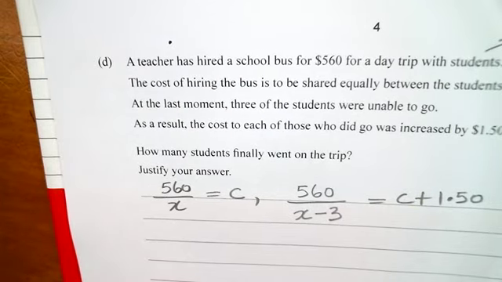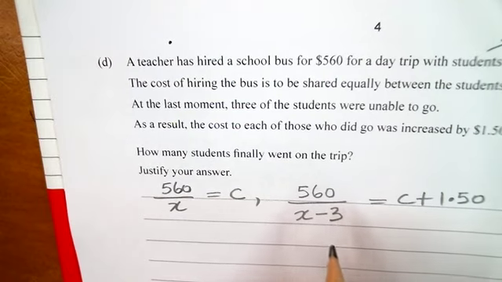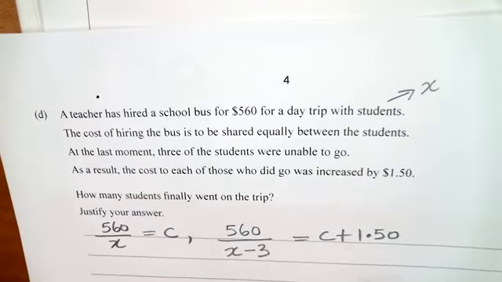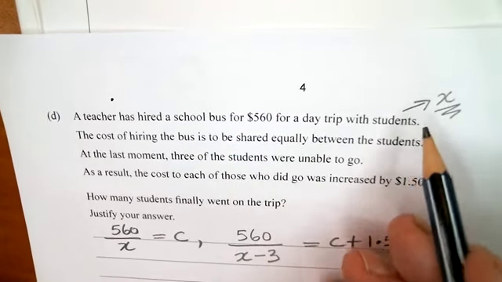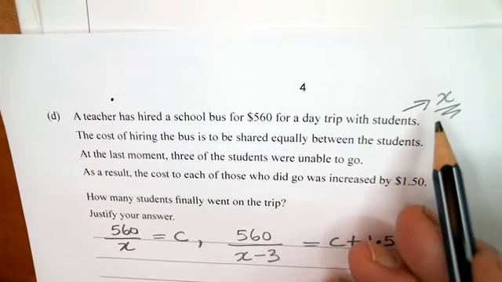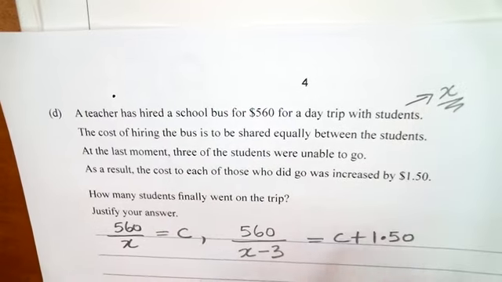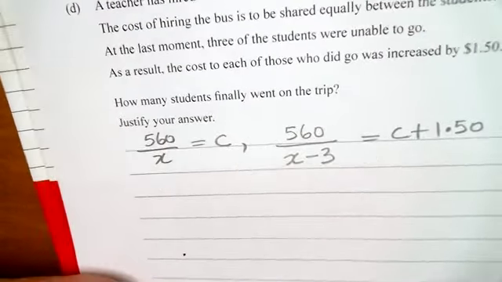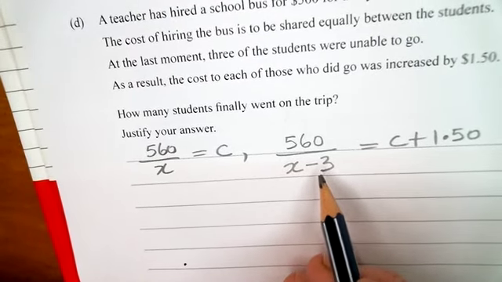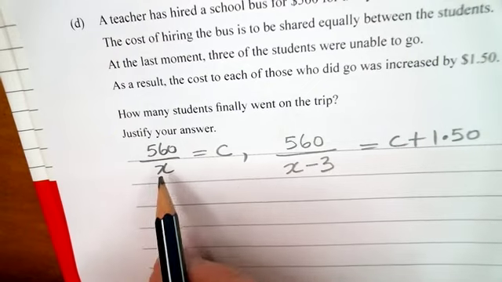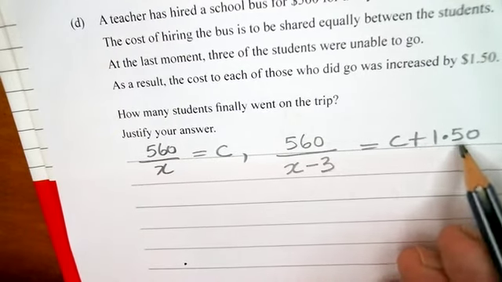So let's go ahead and use simultaneous equations. I'm going to solve for x, x of course being the original number of students. And when we get to the end, assuming we can find x, we're going to subtract 3 off this number here. But we're calculating the cost based on the original number of students. So the original number is x. We're removing 3 to find out the cost, given that it would be an extra $1.50.